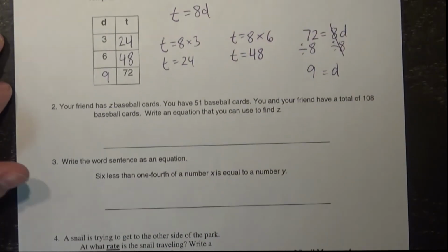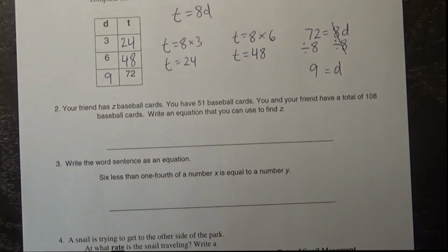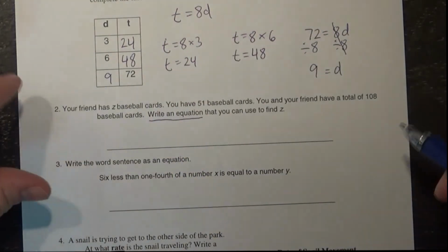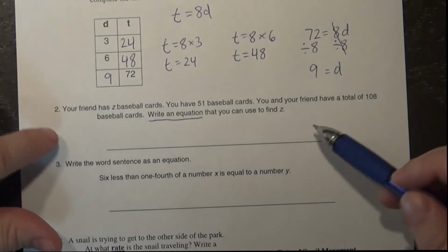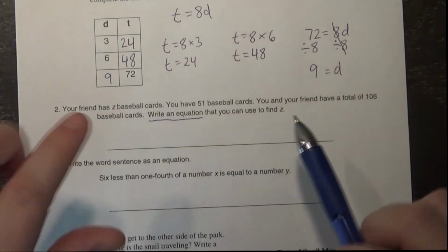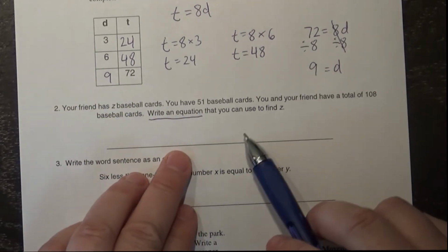Moving on, take a look at number 2. It says your friend has Z baseball cards. You have 51 baseball cards. You and your friend have a total of 108 baseball cards. Write an equation you can use to find Z. So all I need to do here is write an equation. I'm not getting credit for finding Z. I just want to write an equation to find Z. So it doesn't matter if I say Z is 12, and if that's the right answer, I'm getting 0 points. I want to know how to find Z.